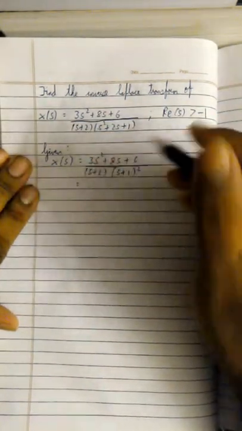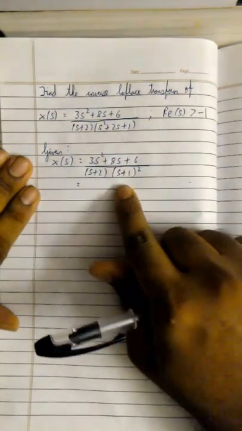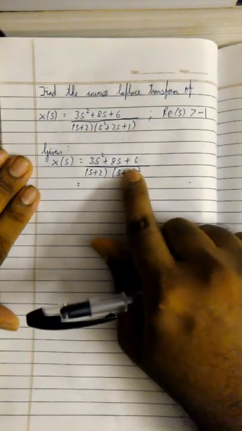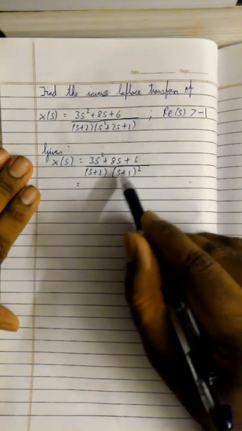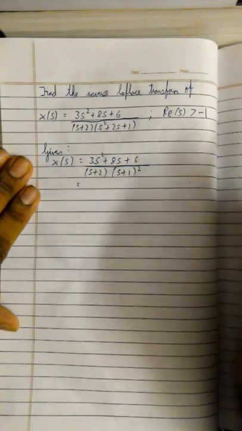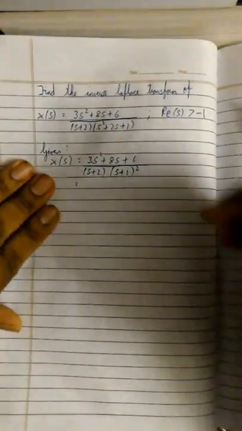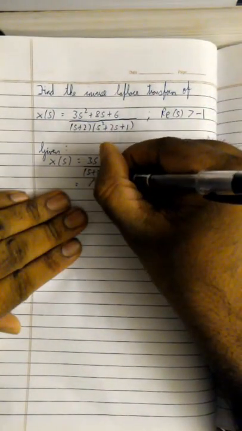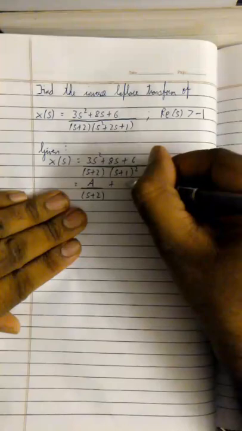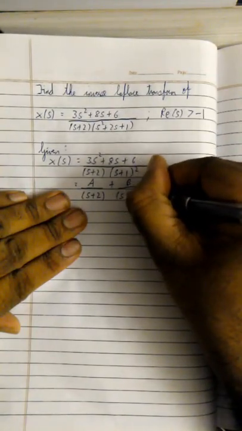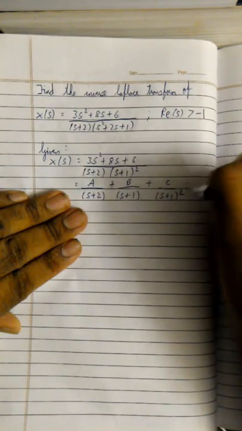So here, this question has two distinct poles and one multiple pole, which means this pole is repeating. The distinct poles are s plus 2 and s plus 1 the whole square, and s plus 1 is the pole that's being repeated twice, which means you should write this 2 times. So totally there are 3 poles here. I will say that X of s equals a by s plus 2 plus b by s plus 1 plus c by s plus 1 the whole square.